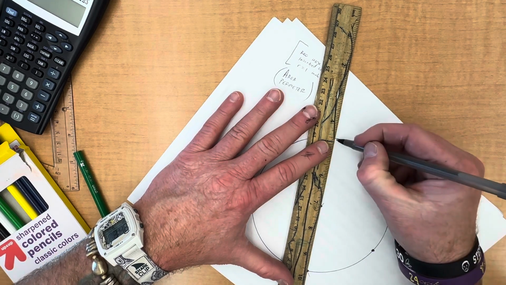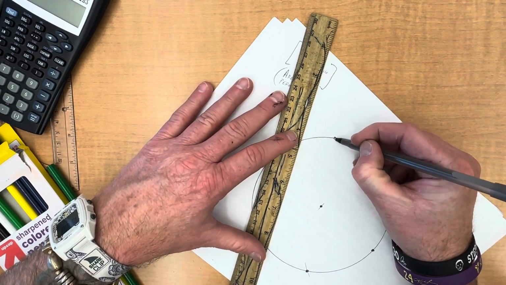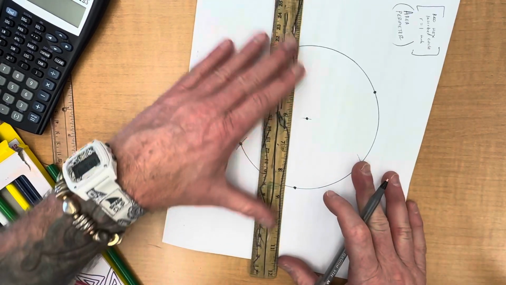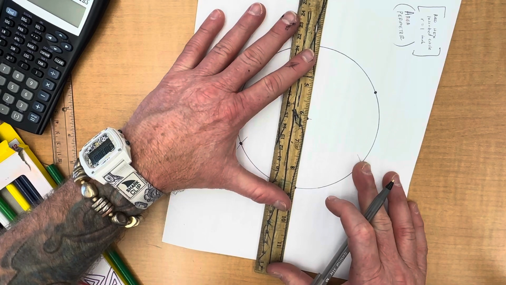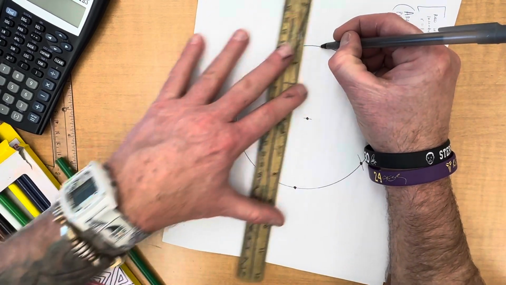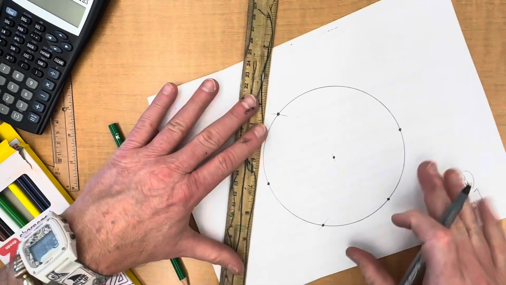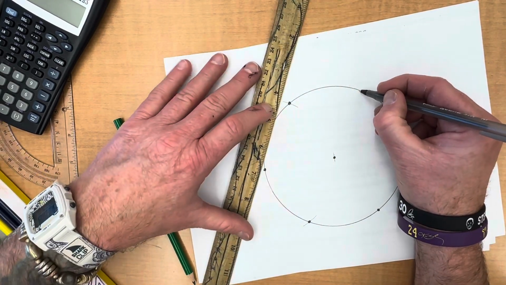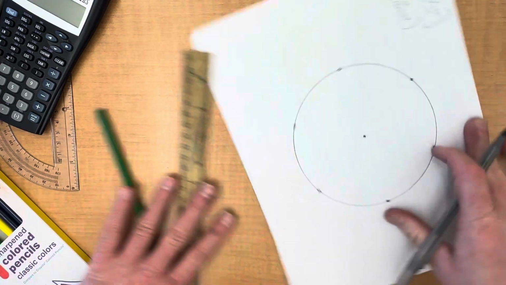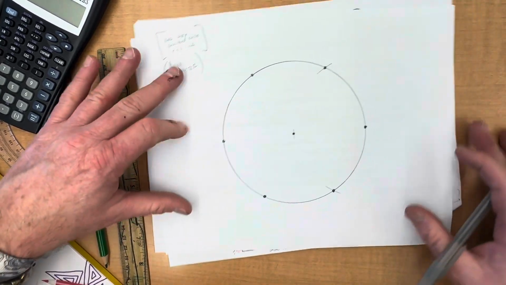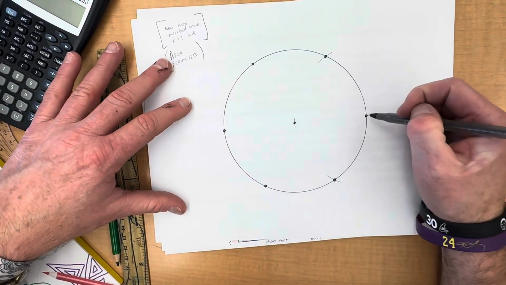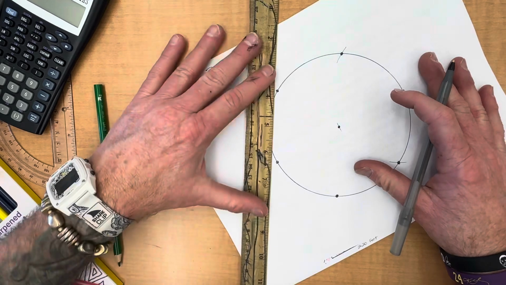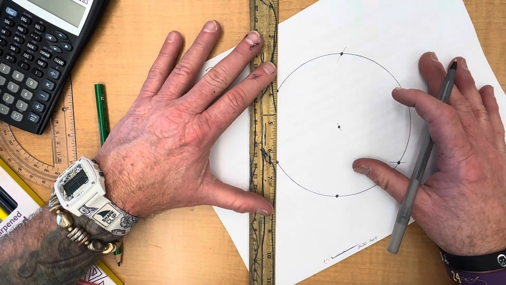Just get a ruler, make a mark over here. Get a ruler. There's a straight line. Goes through all of them. Gotta get a ruler though, don't eye it. Okay, for a regular hexagon, these are your vertices, right? So let's start connecting the dots.